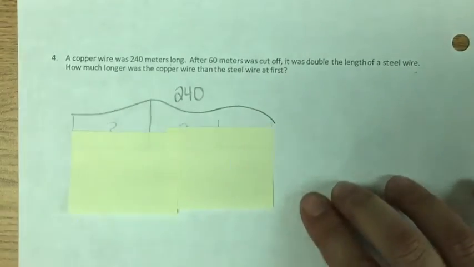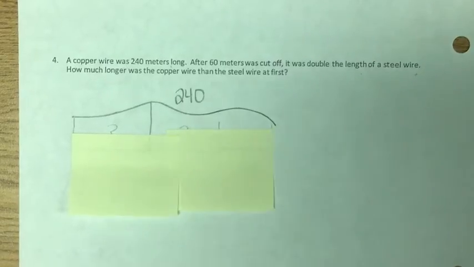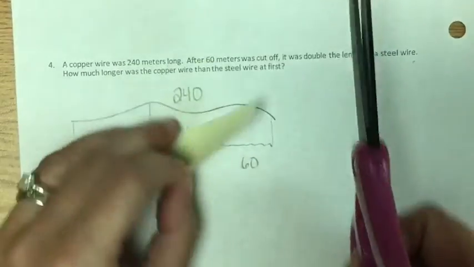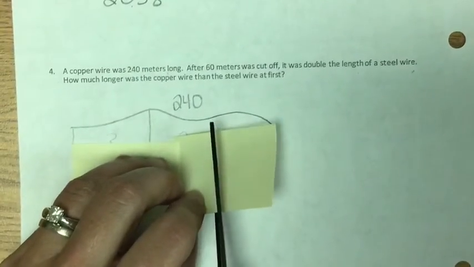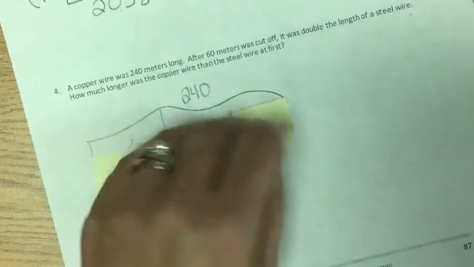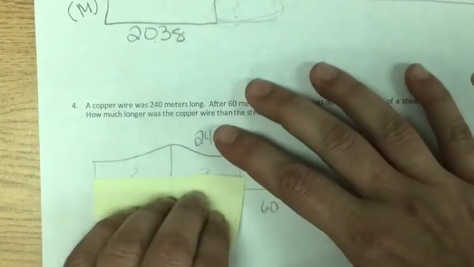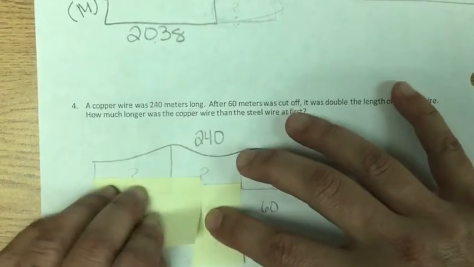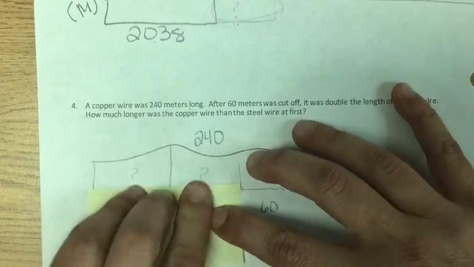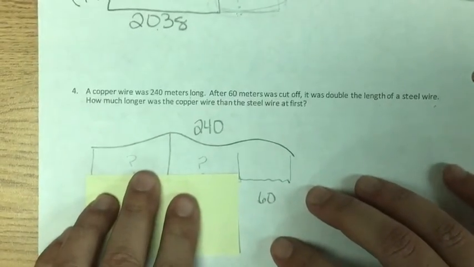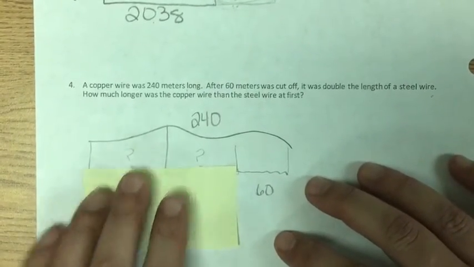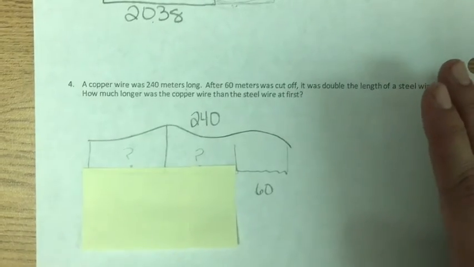And then someone came up and cut 60 meters off. They cut it off. So now I'm just left with this part of my copper wire. Well, I know that it was 240 meters, but 60 got cut off.